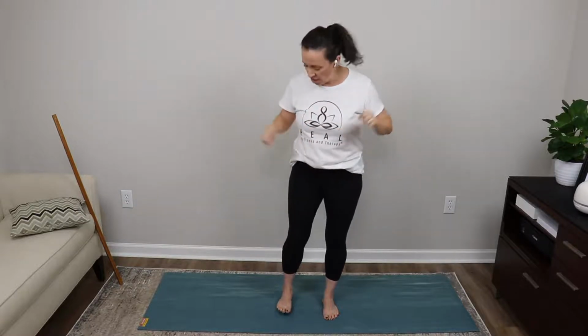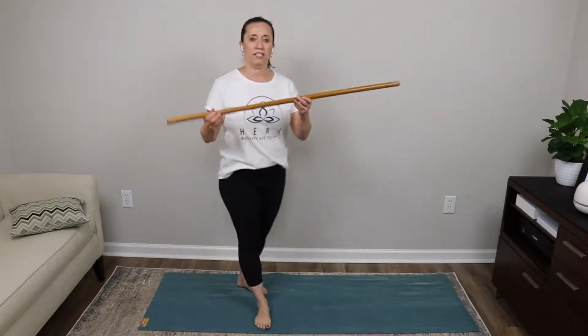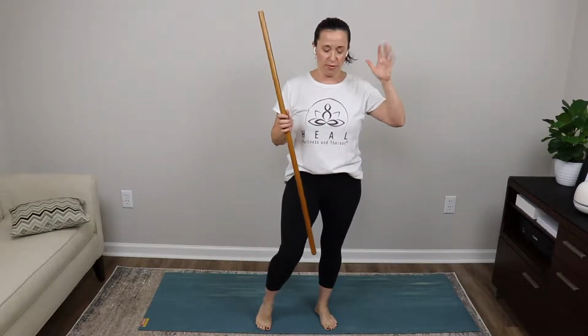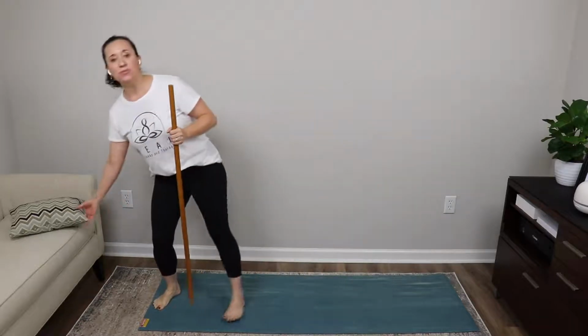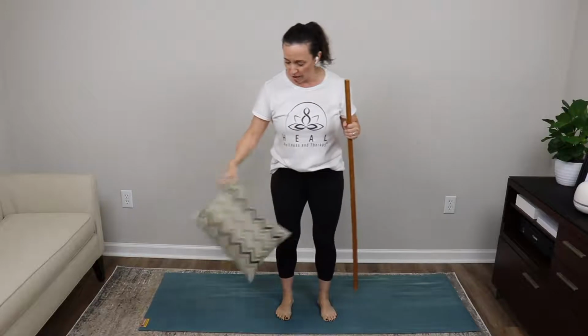So for class, you're going to need a yoga mat. You're going to need some sort of wooden dowel or a stick, a broom handle, mop handle, rake handle. Just don't hit yourself with the rake. All work really good. And then you're also going to need a small pillow when we make it to the floor. So if you want to grab those things and then come back and join me, we'll get started.